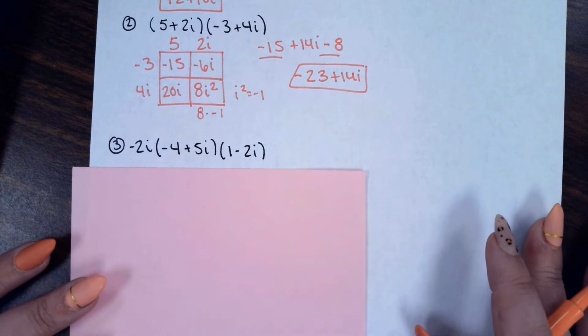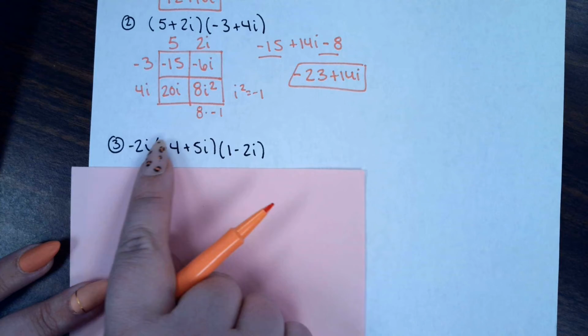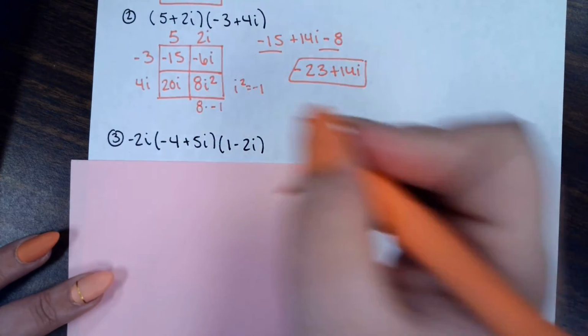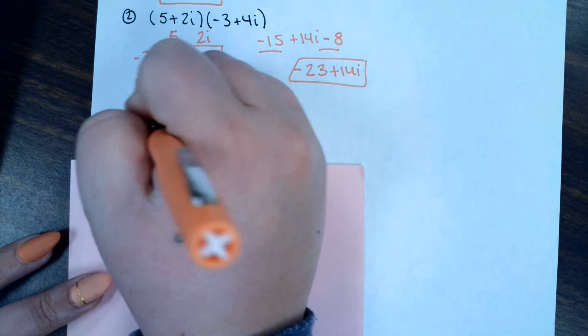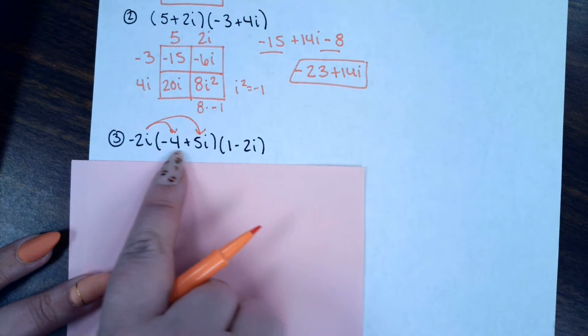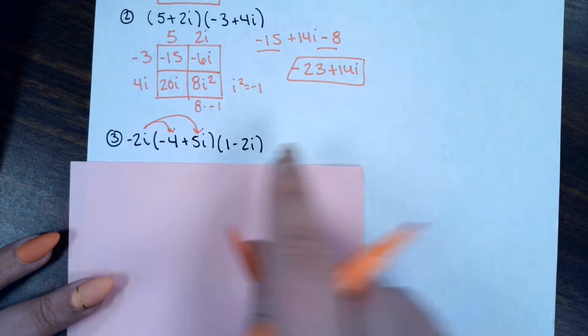All right, welcome back. We have 3 terms here. Let's deal with this term outside first. This is kind of like these two problems up here put together. So we're going to distribute our negative 2i just to the first term there, because once we multiply that in, we're done, and then we can worry about the second term there.